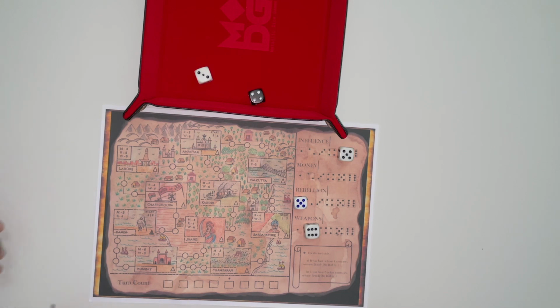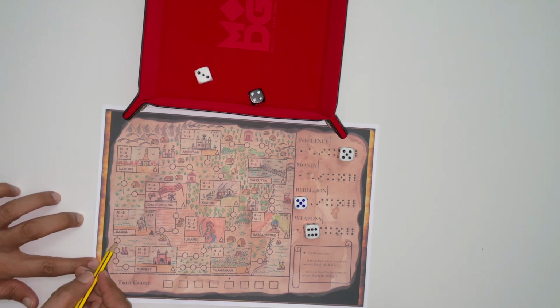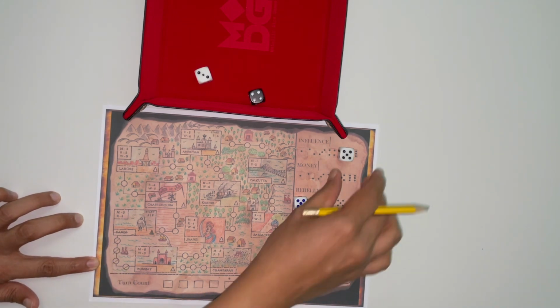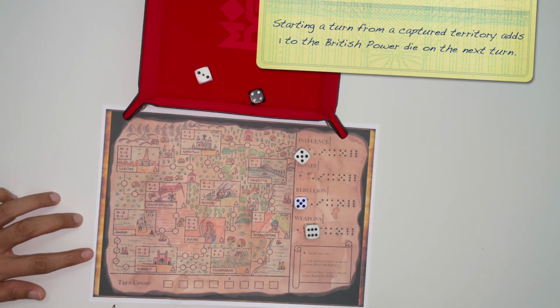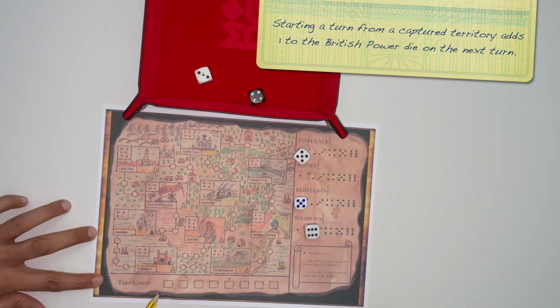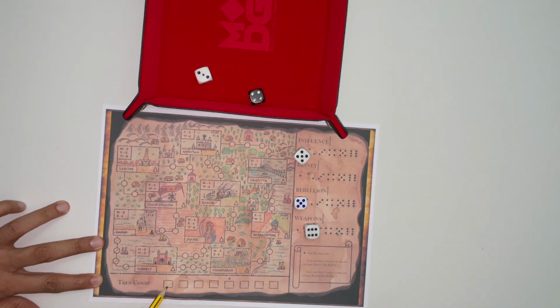I still have the influence which lets me move. I can move up to 5 spots. I'm going to cross out 4 of those in order to reach Bombay. Just stay 1 block away from Bombay. I slide the influence die down to 1 for taking those 4 steps.